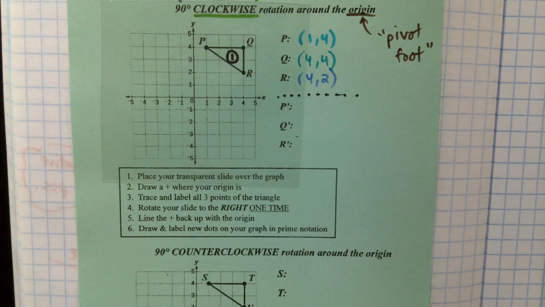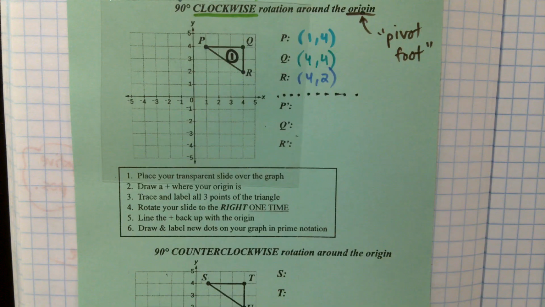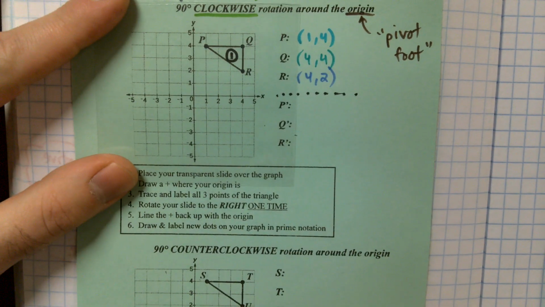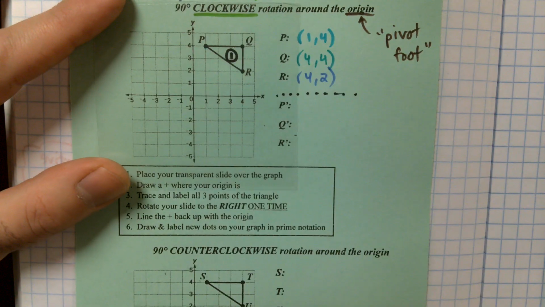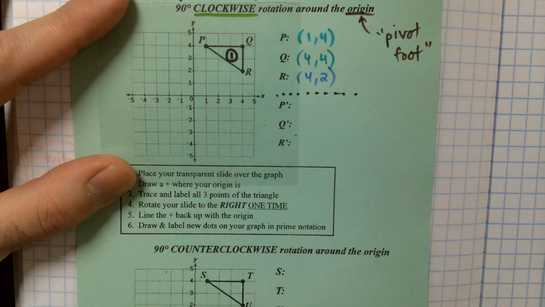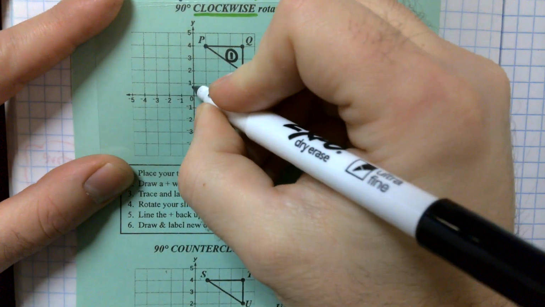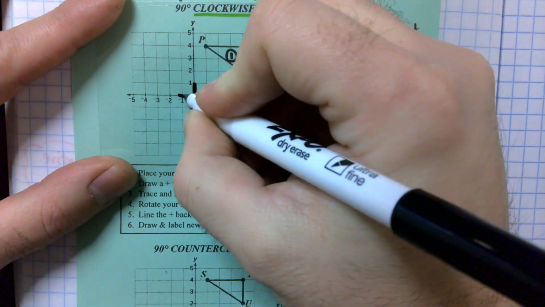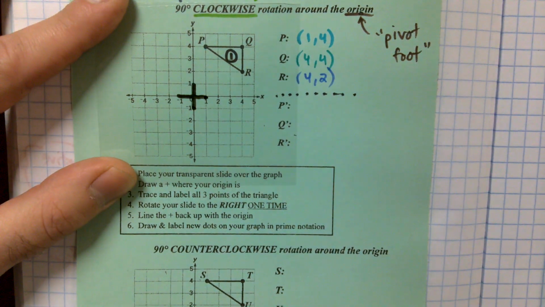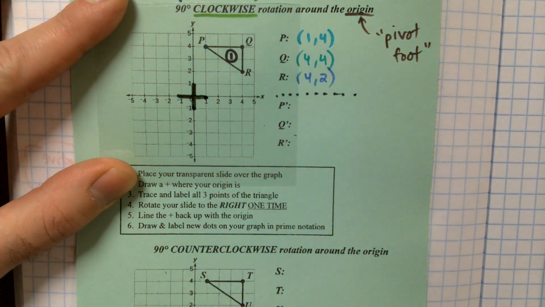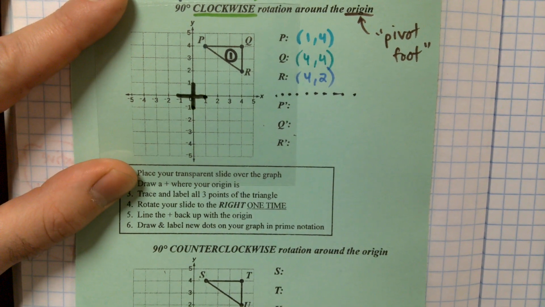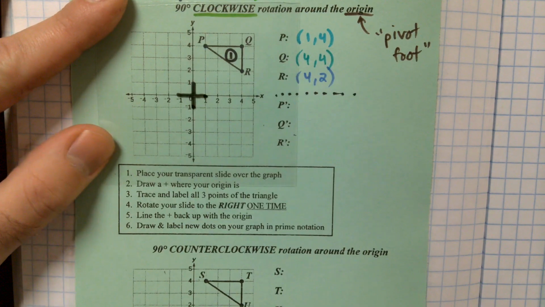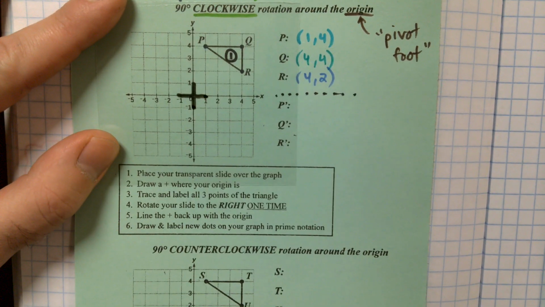Perfect. You combo, what does step 2 say? Draw a plus where your origin is. Perfect. So we're going to hold this slide steady with our non-dominant hand. For most of us, that's our left hand. You're going to take your expo marker and you're going to mark the origin with a plus. Okay, I'm establishing my pivot foot that I'm going to rotate this triangle around. Okay? Everyone cool on that? Yes, sir. Yes, Phaedra.